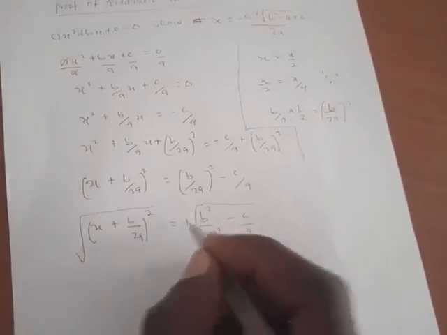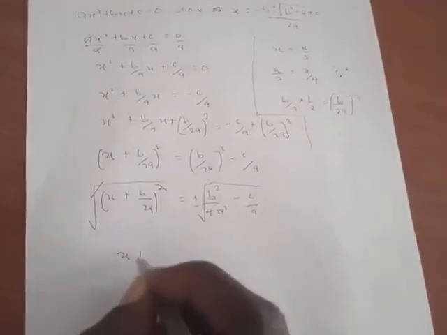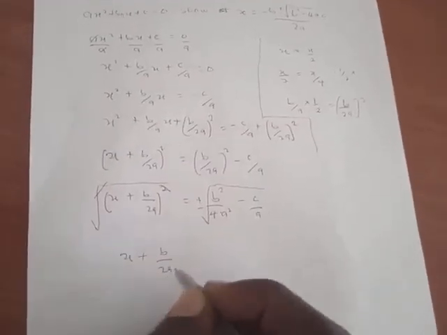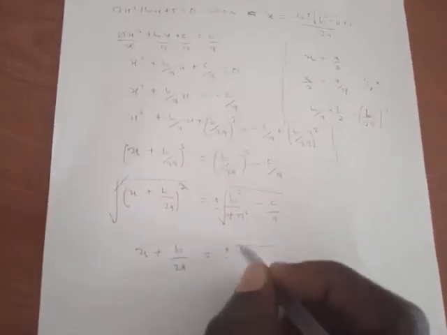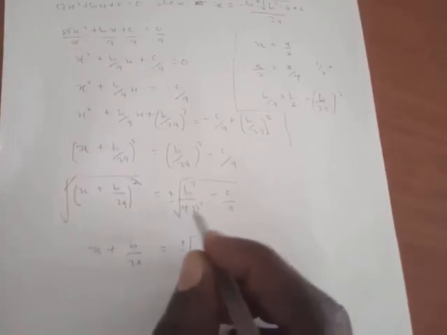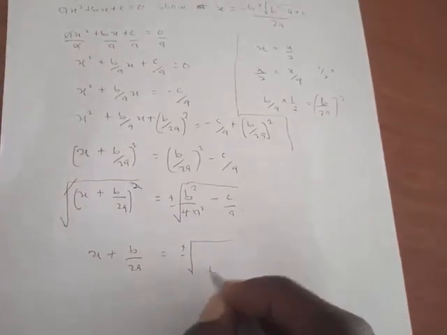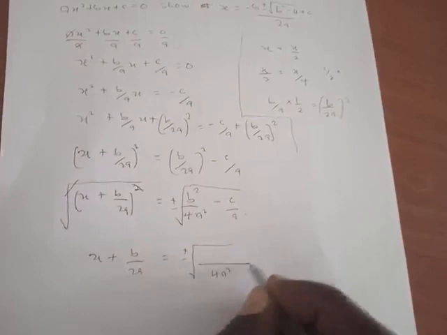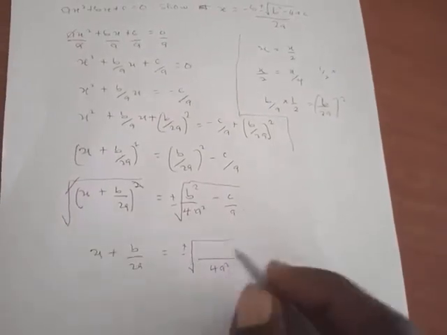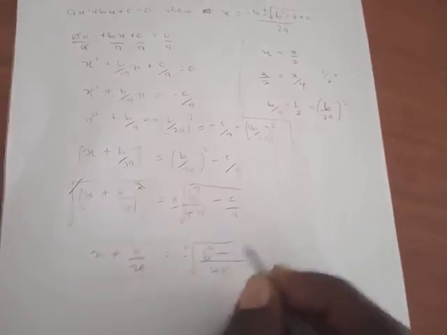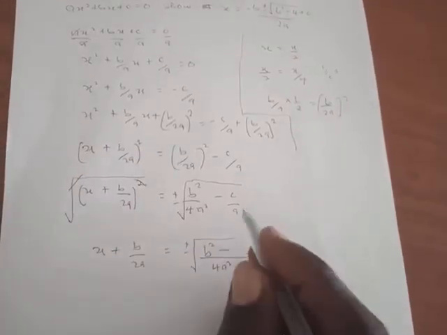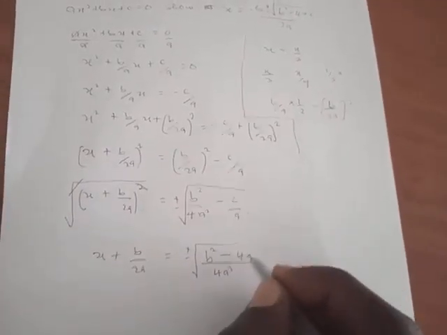So here we have plus or minus. So this goes with this. So we have x plus b over 2a is equal to plus or minus root of, find the LCM of 4a squared and a. The LCM is 4a squared. So 4a squared into 4a squared gives 1, into b squared is b squared, minus a into 4a squared is 4a times c, which is 4ac.